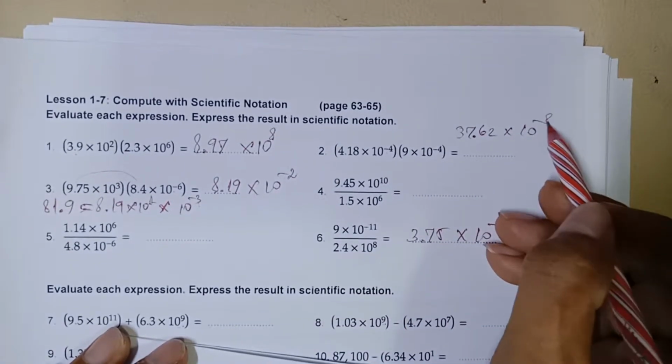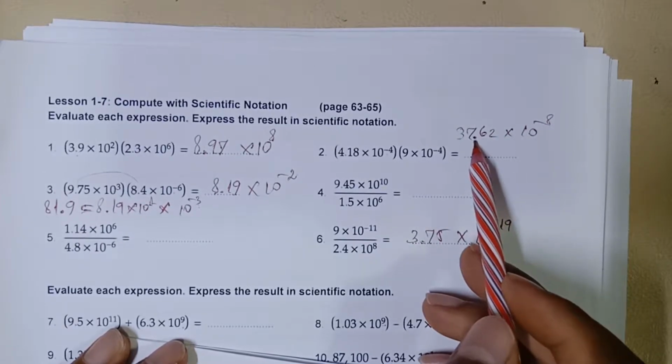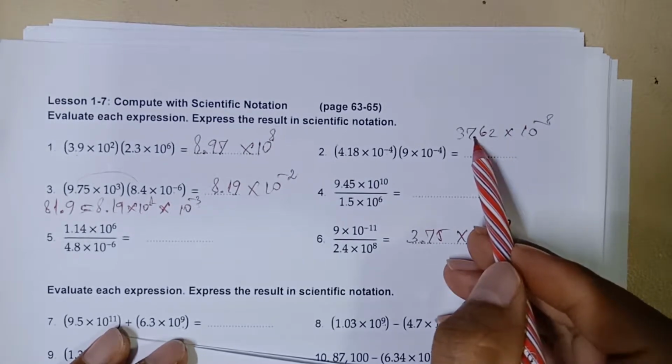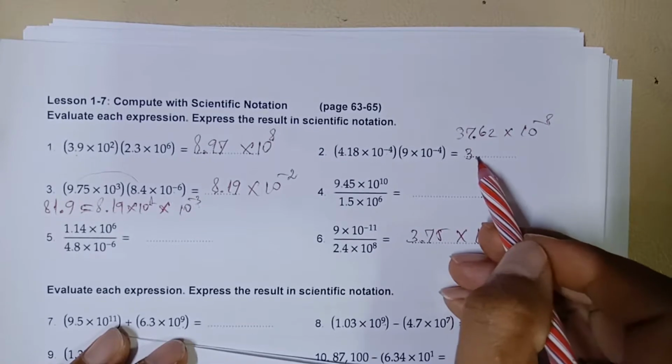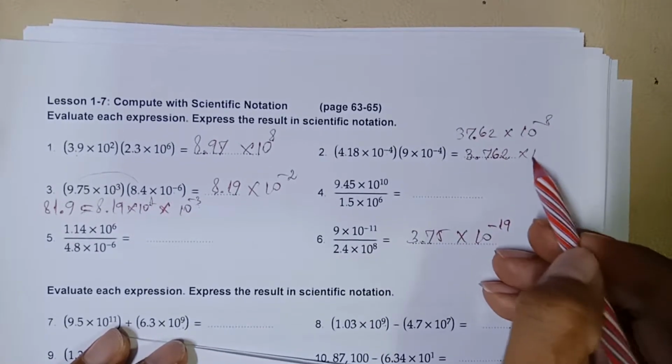a negative 8. But it's not a complete answer yet because you have 2 digits in front of the decimal point, so you have to move one step to the left, which means that 3.762 will be your final answer, multiplied by 10 raised to.